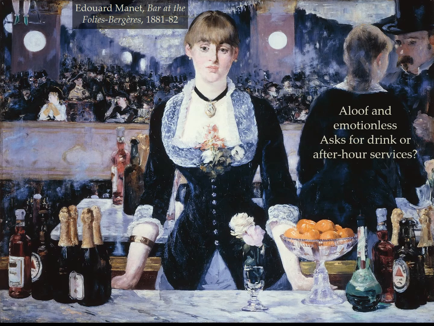So we find that in these establishments, very often, the bartenders would also double as prostitutes. And so it is very possible that we could be either asking her for a beverage or her after-hours services. They would often have rooms upstairs. So she seems very disinterested in either of those propositions.